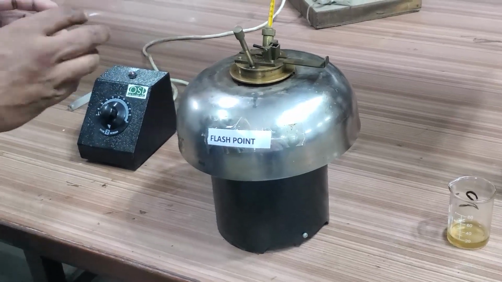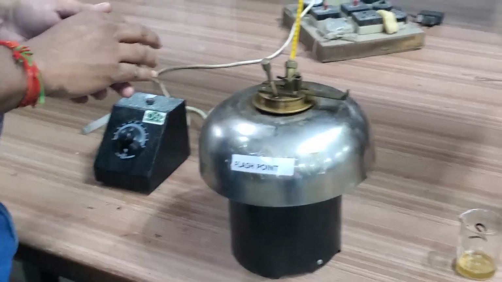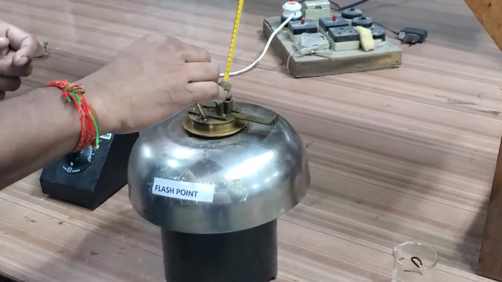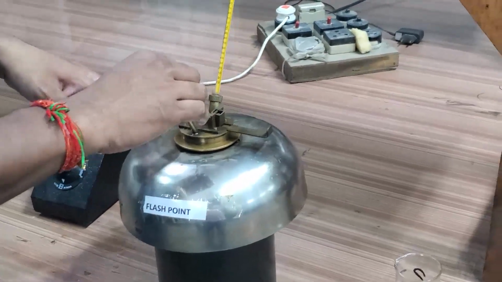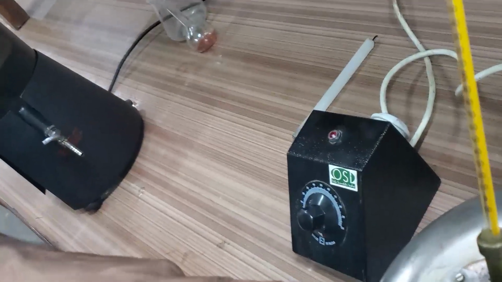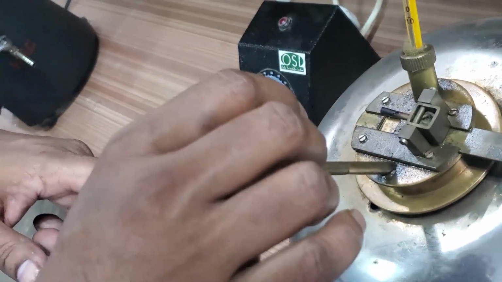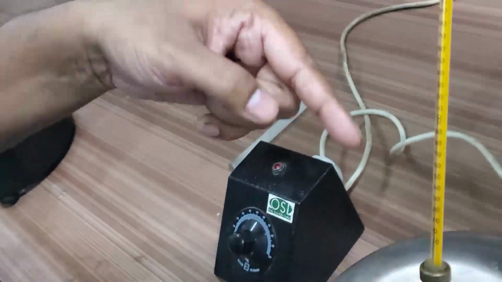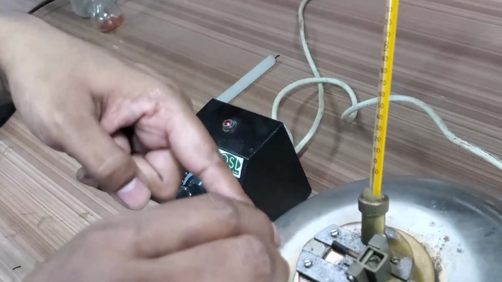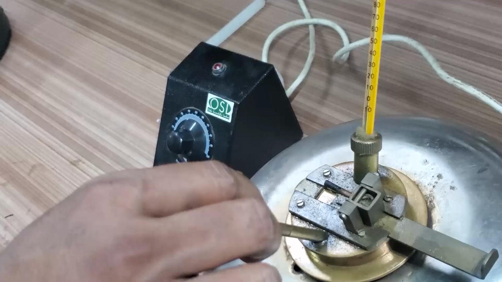While doing the experiments, certain precautions we have to take. The main precaution concerns this stirrer. Oil is inside, so to keep the temperature uniform we stir like this. During stirring, the thermometer is also inside, and it should not touch the stirrer, otherwise the thermometer will break.